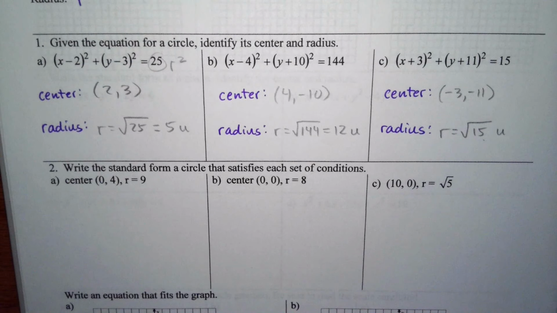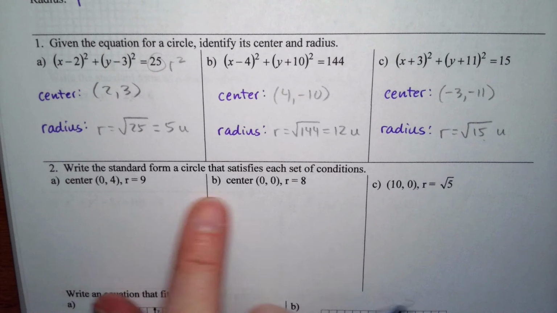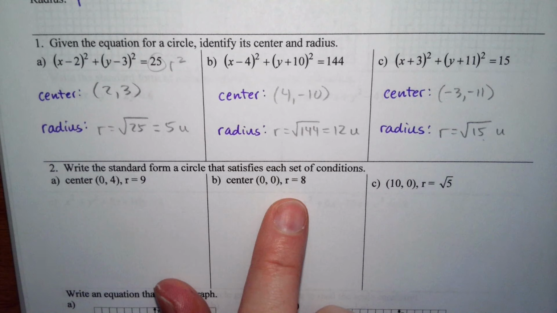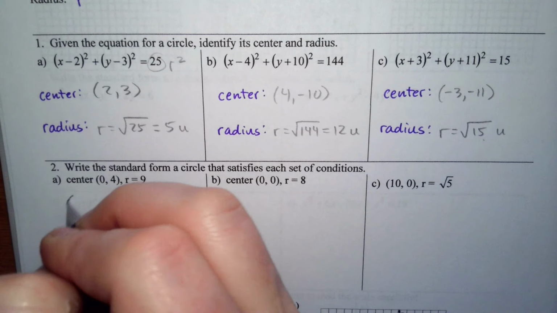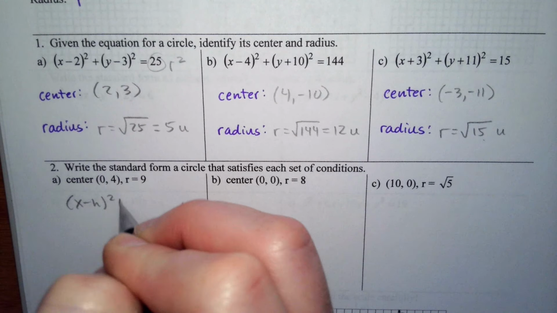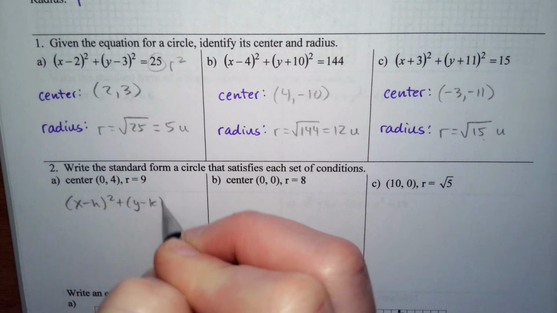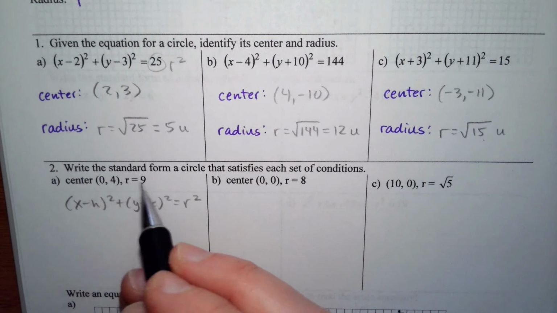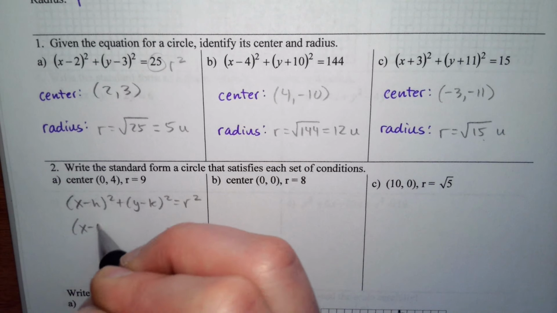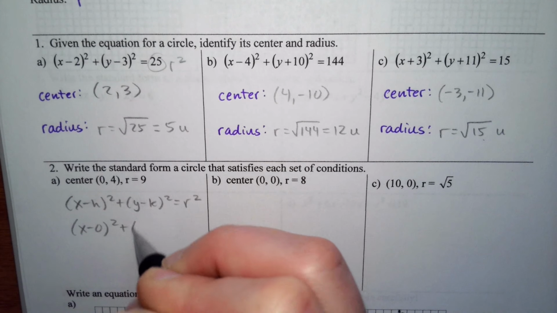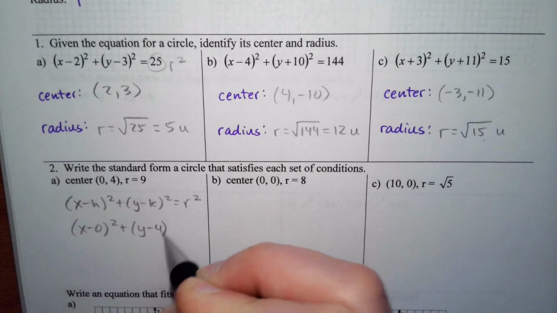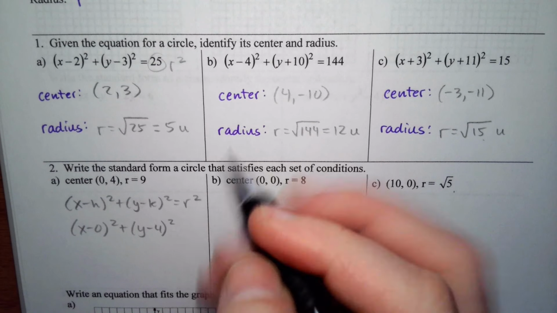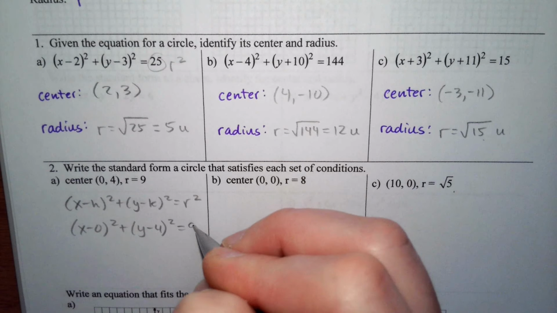Okay, let's go the other way. We've got the center and radius. Let's find the equation of the circle. So we know the equation is (x minus h) quantity squared plus (y minus k) quantity squared equal to r squared. So let's substitute the 0, 4, and 9 into this. So we have x minus 0, we have y minus 4, those terms being squared, equal to 9 squared.